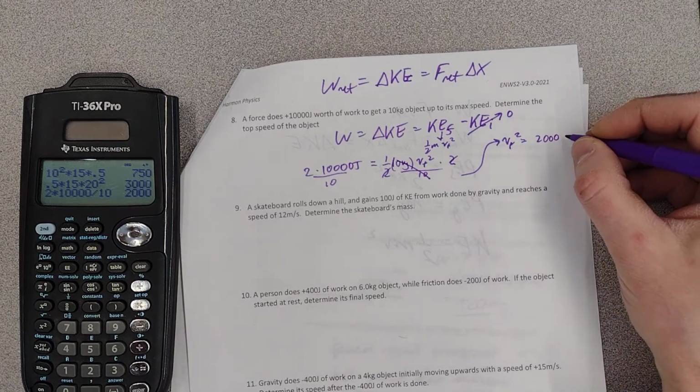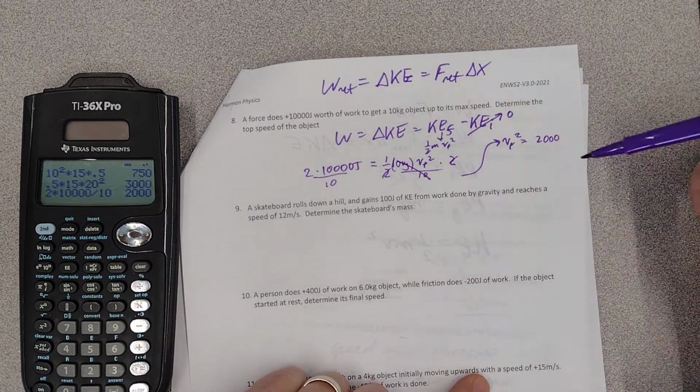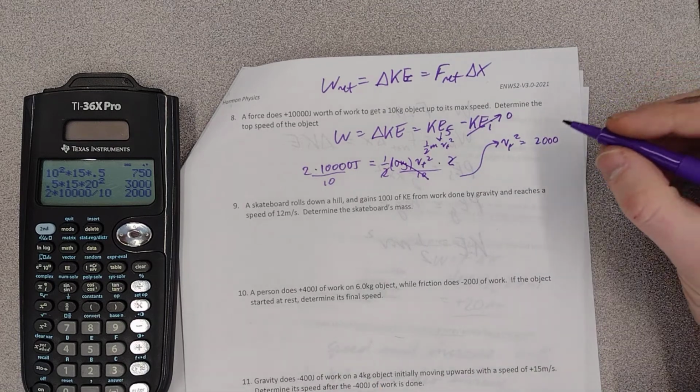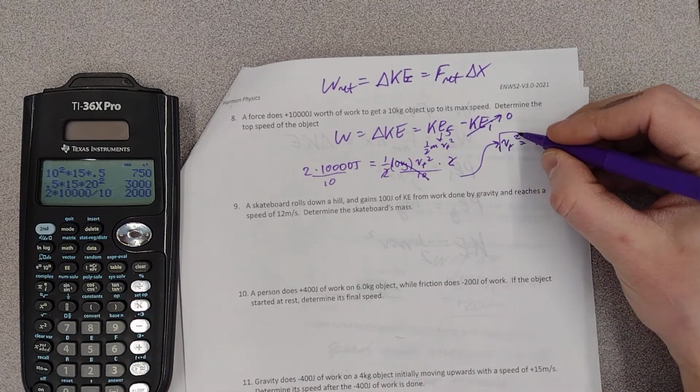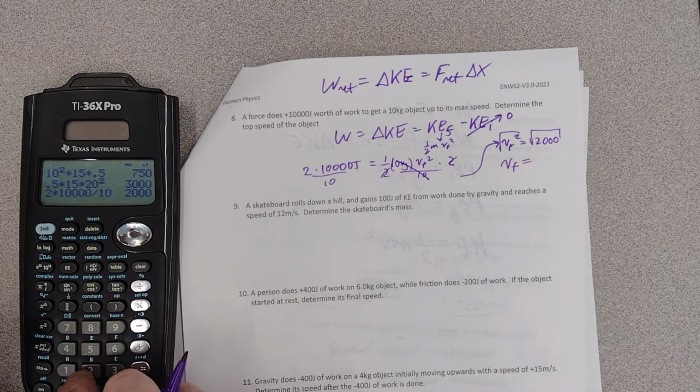Now, what are the units? I don't know. I mean, I do know, but it's joules per kilogram. You have to take the square root of both sides to get the final correct answer. So V final equals the square root of 2,000.